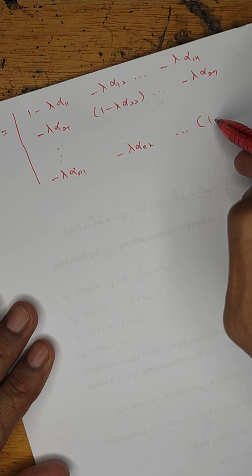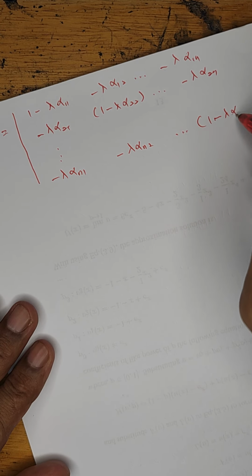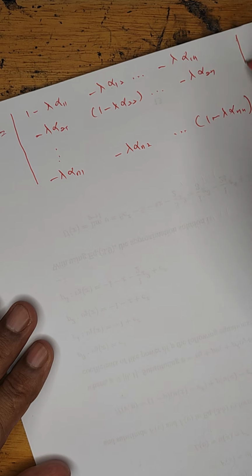We have 1 minus lambda alpha nn. So that is the determinant of our system.